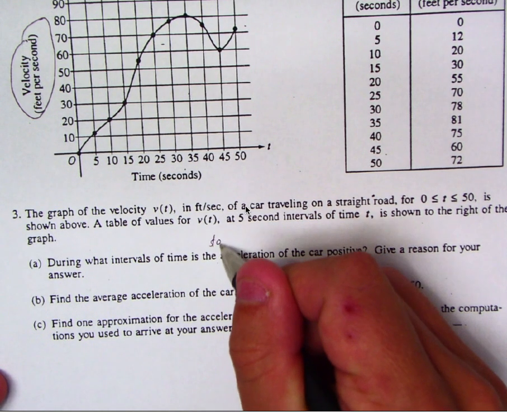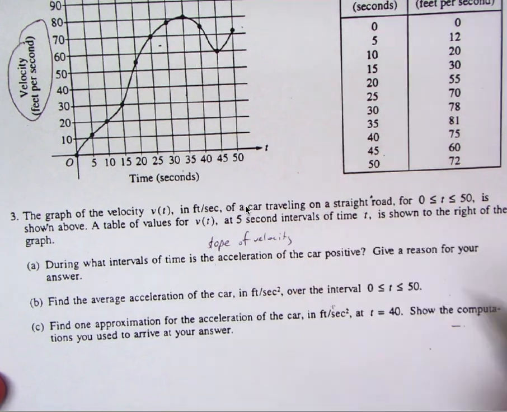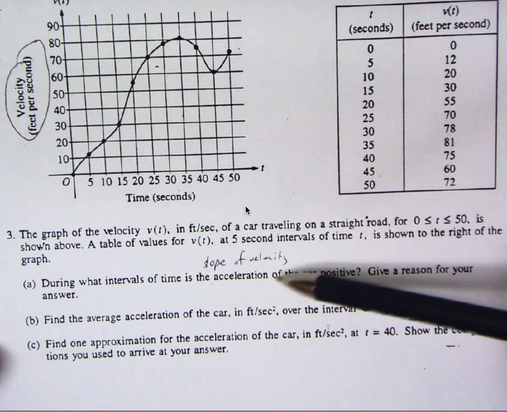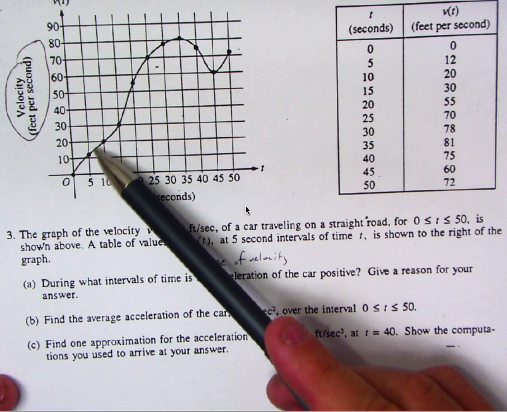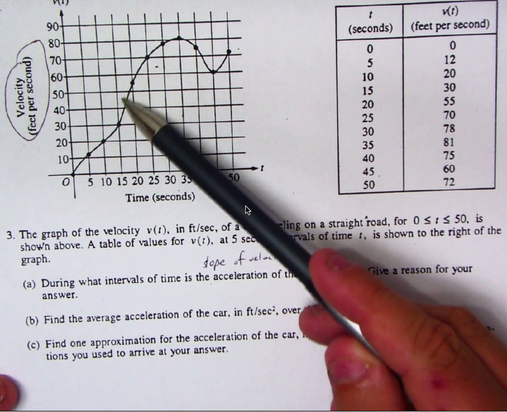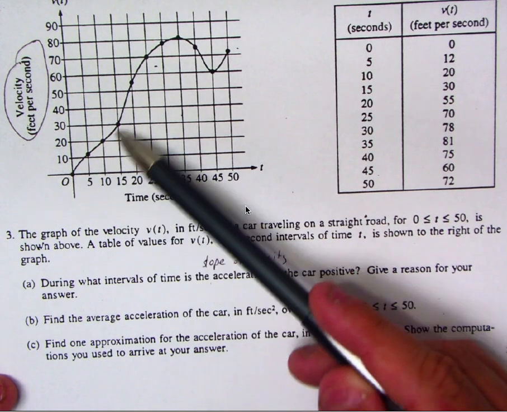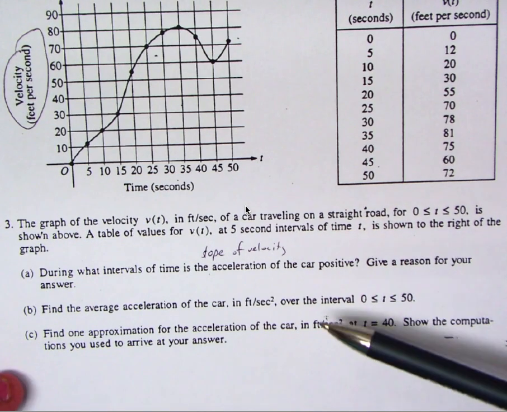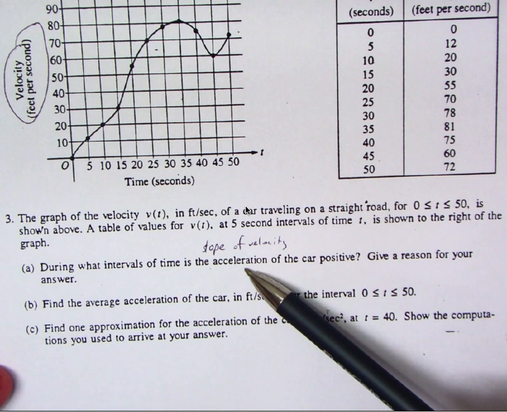So what this question is asking is, where are the slopes positive on this graph? The slopes are positive here, here, here, here, here. If I would draw the tangent lines, they would all have positive slope all the way until I get to t equals 35. Again, the question is saying, where are the slopes of velocity positive? That's how you need to think about acceleration.